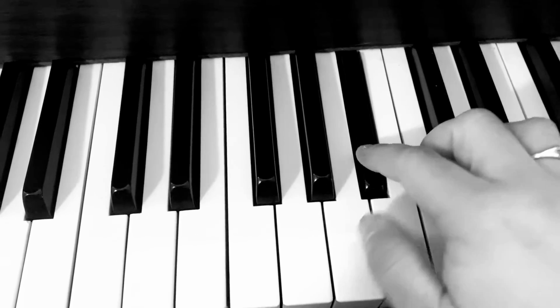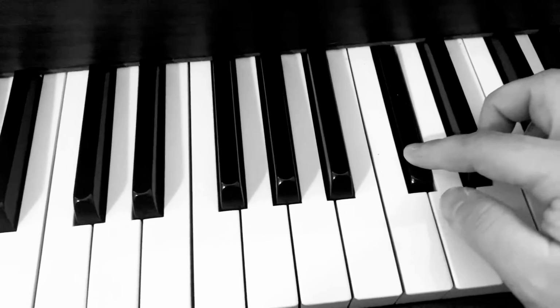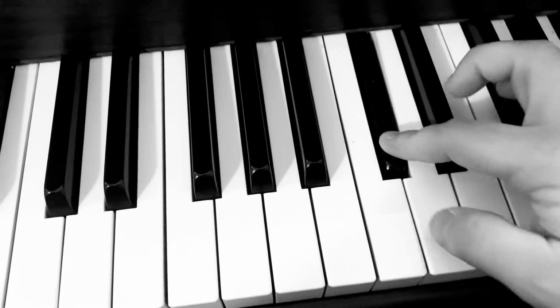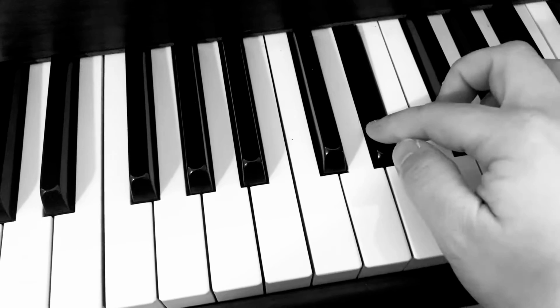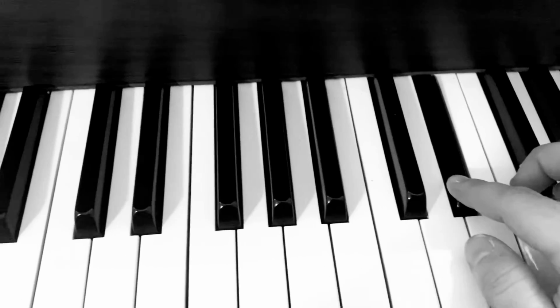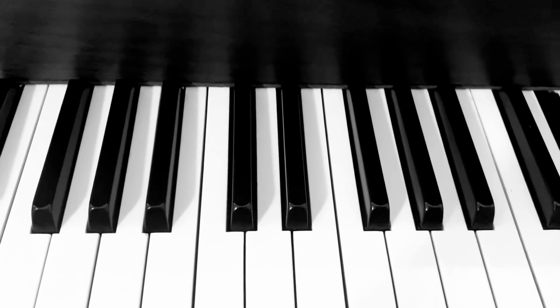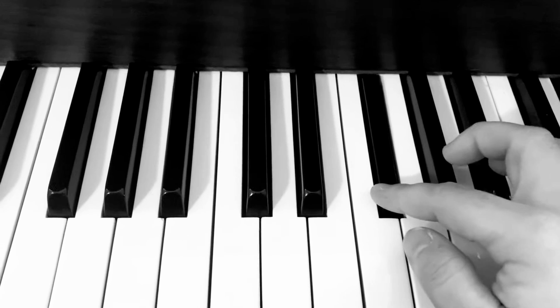Likewise, this one is A sharp, but also called B flat. This black note here is C sharp, also known as D flat. This black note here is D sharp, also known as E flat. I hope that helps. We've named all of our black notes. Oh, this one is F sharp, also known as G flat.